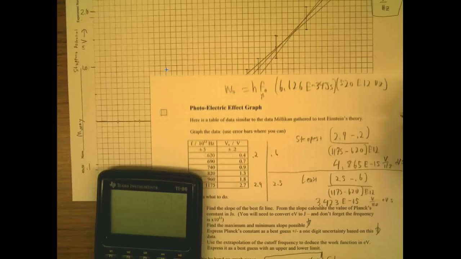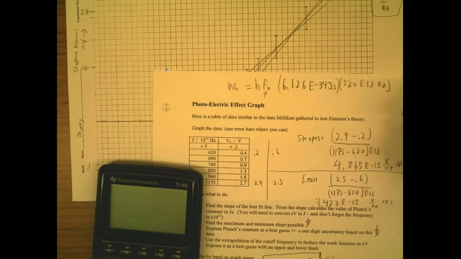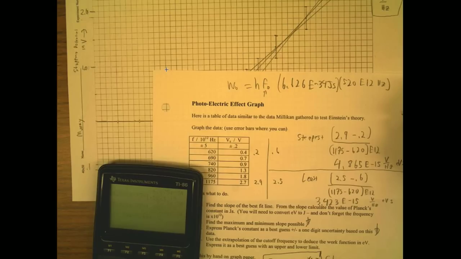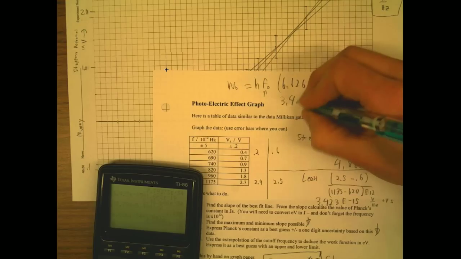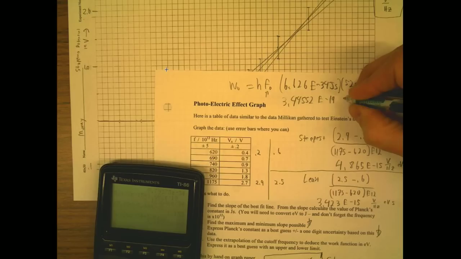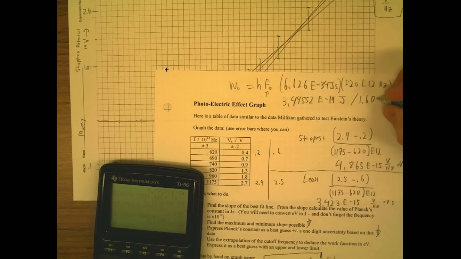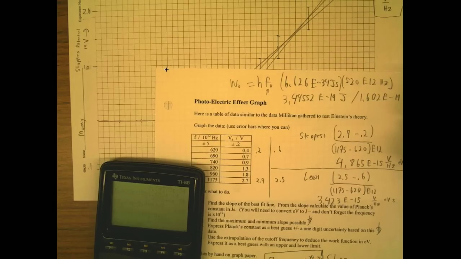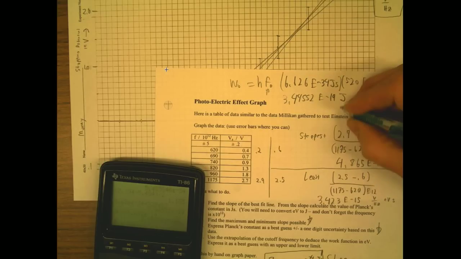So with the calculator, 6.626 e minus 34 times 520 e12, and I get 3.44552 e to the minus 19th joules, right? But it says get it in electron volts, so divide by 1.602 e to the minus 19, and you get about 2.15 electron volts. Depends on how many sig figs you think you have, right?